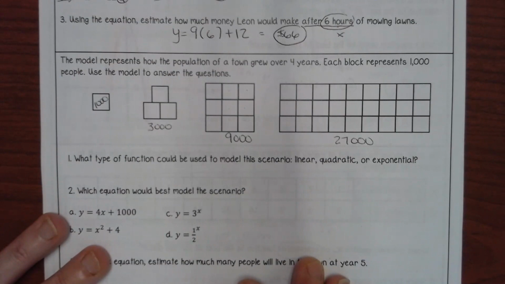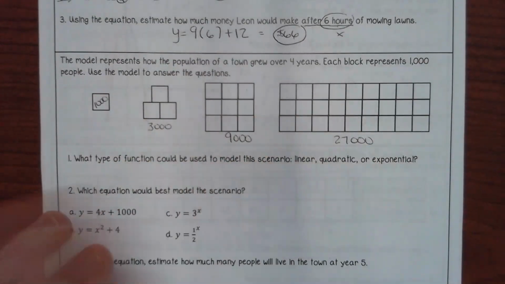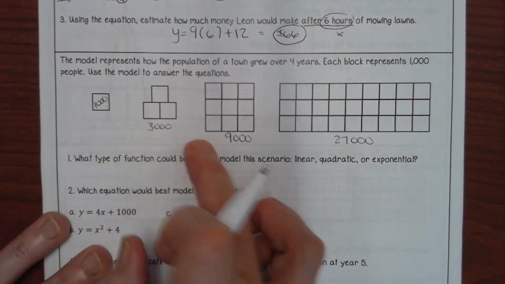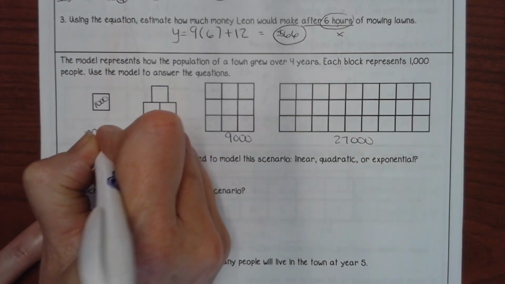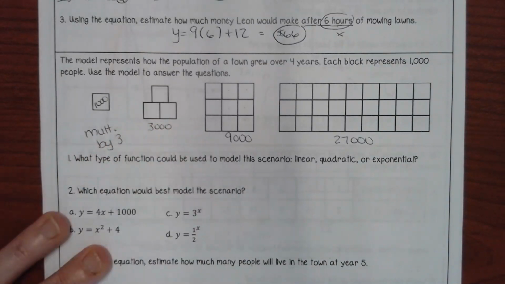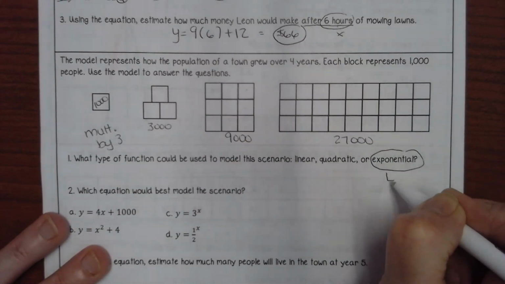Okay, if you missed that part, you could still figure out what model this is. Because even if you had 1, 3, 9, and 27, what is your pattern? Well, your pattern is multiplying by 3. And we know that when we're multiplying as a pattern, that is an exponential model.